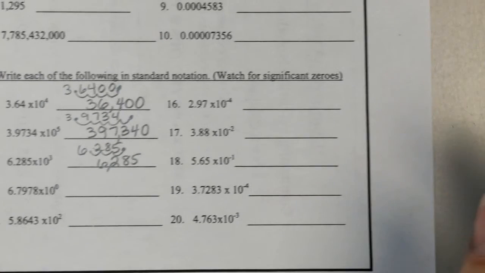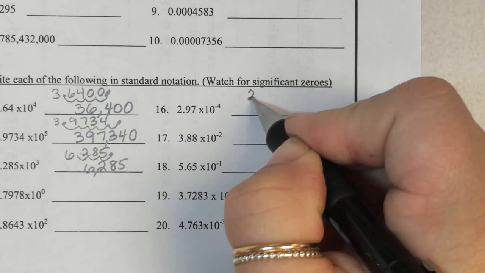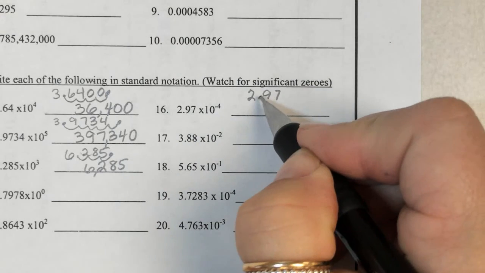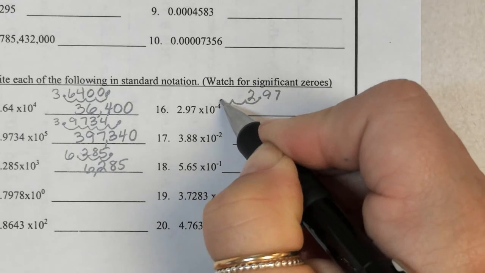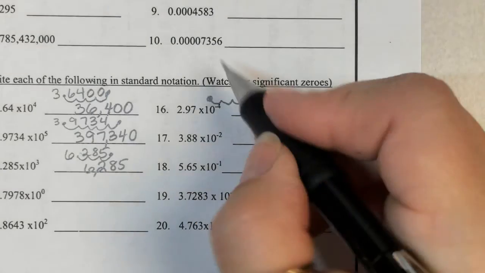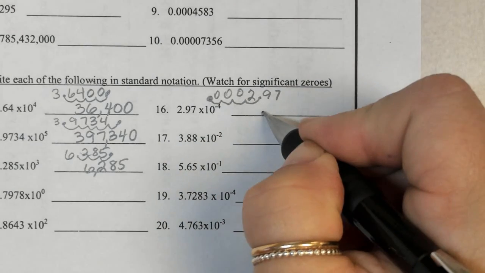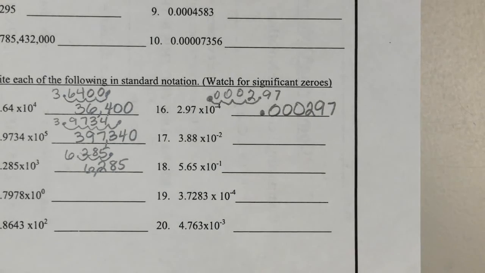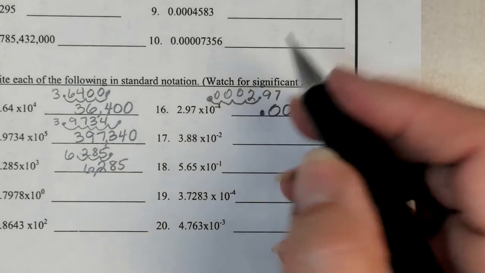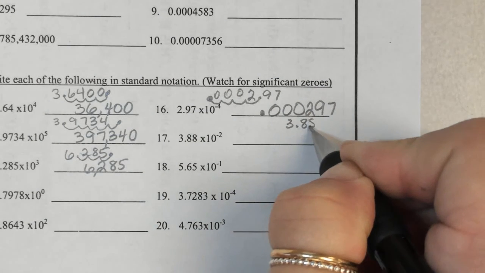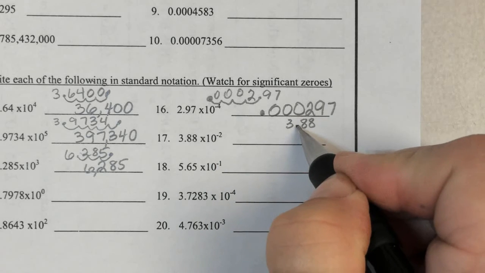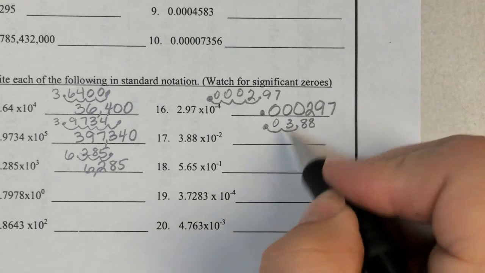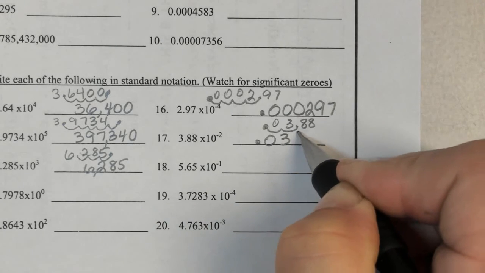Now let's come over here and do a couple with the negative exponents. So I'm going to start with 2.97. Since this is negative, I'm going to go to the left 4 places. 1, 2, 3, 4. Again, I can't just have blanks. I have to put zeros in those blanks. So my new answer is going to be this in standard form. All right, 3.88 times 10 to the negative 2, so it has to be made smaller. 1, 2. I got to add a zero. So it's going to be 0.0388.